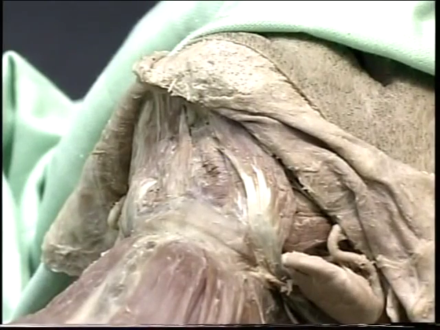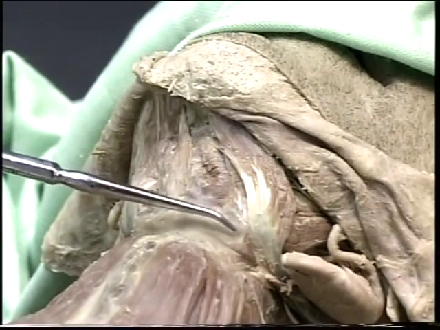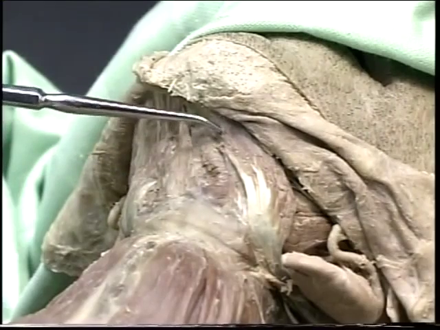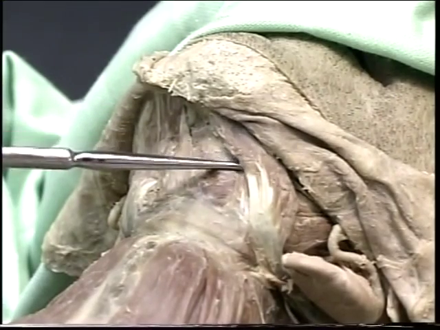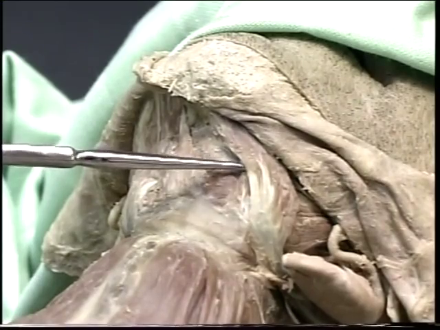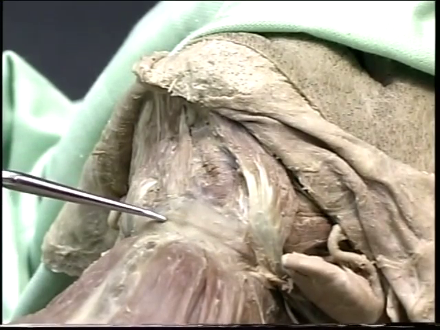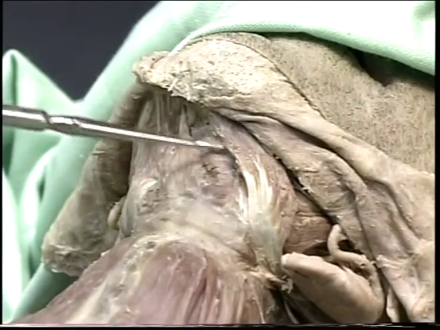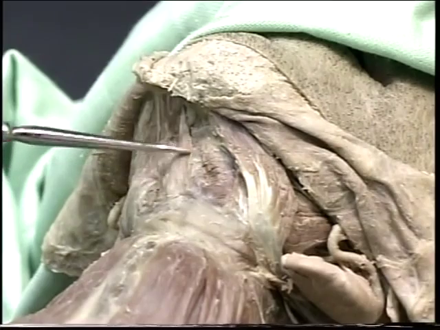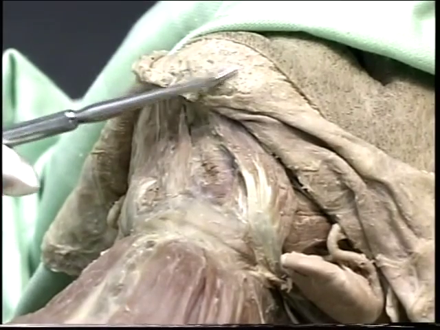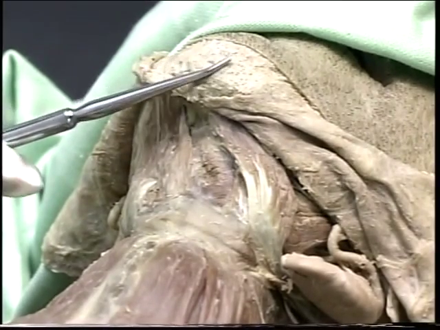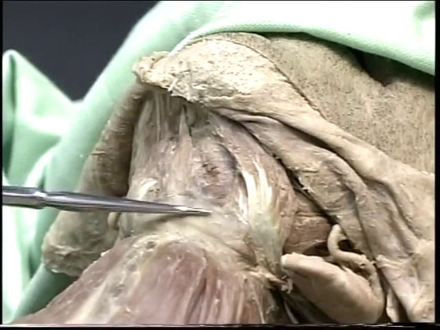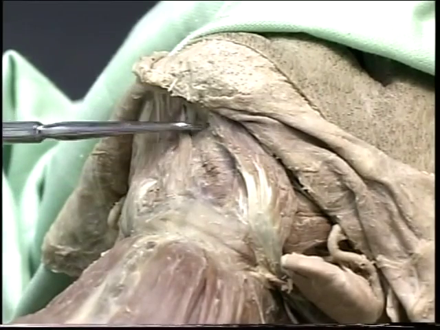Now let me demonstrate the boundaries and the contents of the submental triangle. This is a very small triangle, which is defined by the anterior belly of digastric muscle. Here is the anterior belly of digastric, the hyoid bone, and the midline. So now you can see this triangle, which is lying just under the chin, which is the mentum. So that's how it gets its name, the submental triangle.